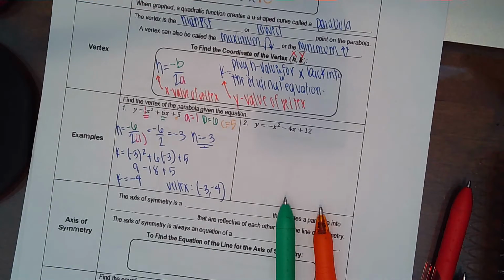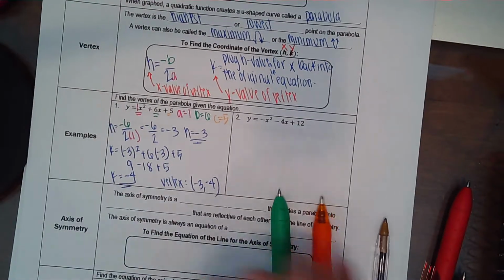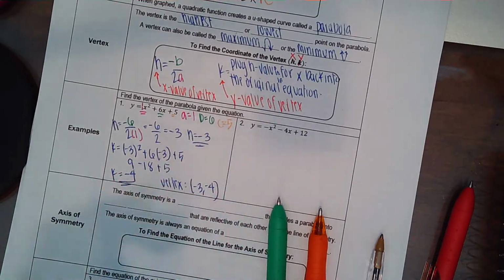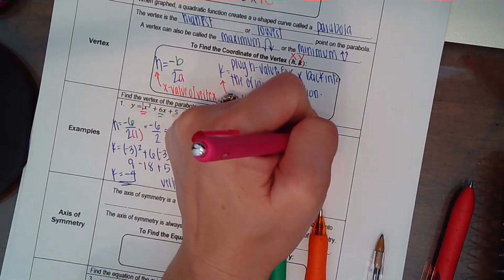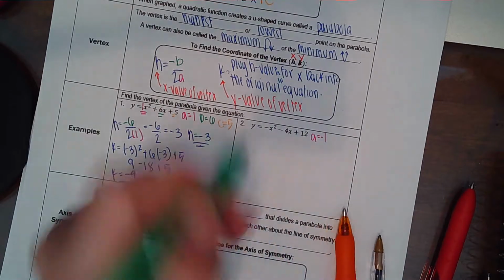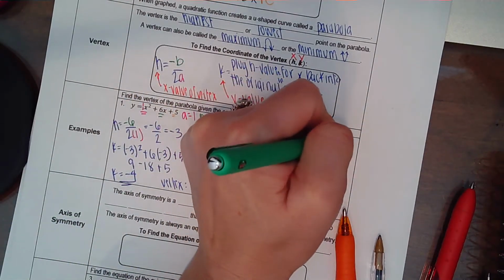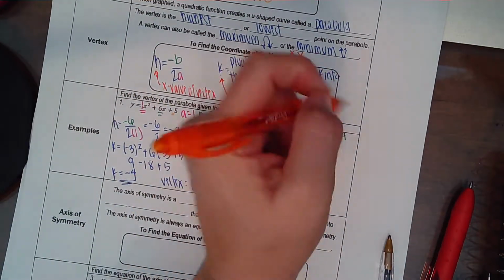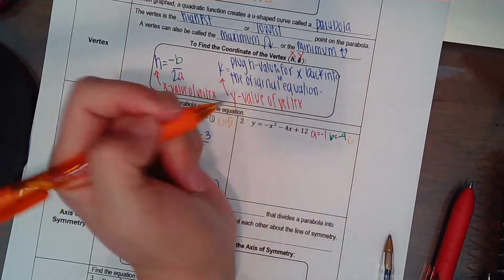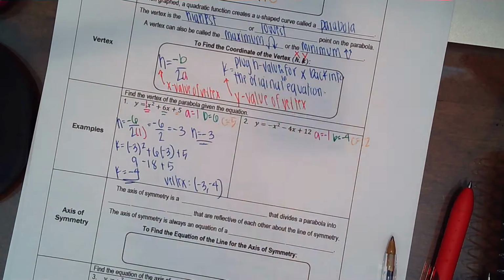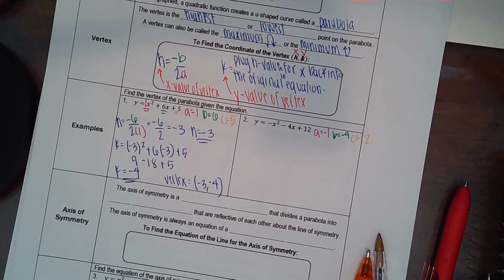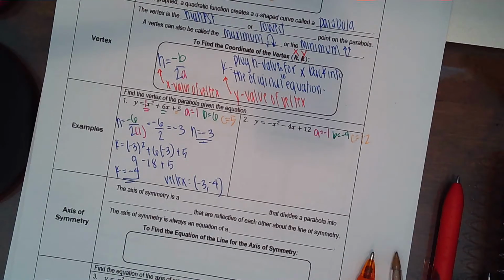Okay, not too bad, right? So let's look at this one. We'll go ahead and we'll see that A is equal to negative 1. B is equal to negative 4. And C is equal to 12. So we'll plug that into the equation, right?